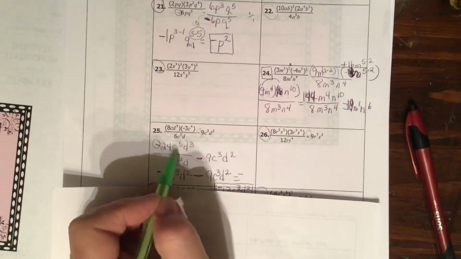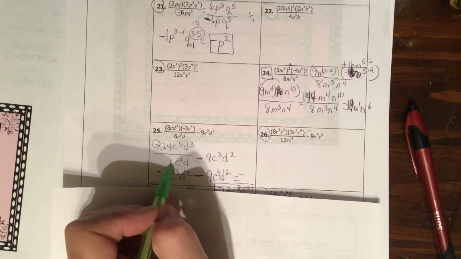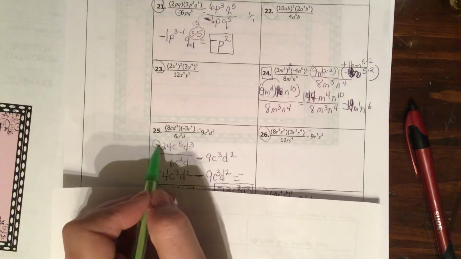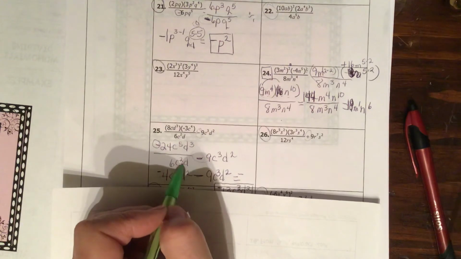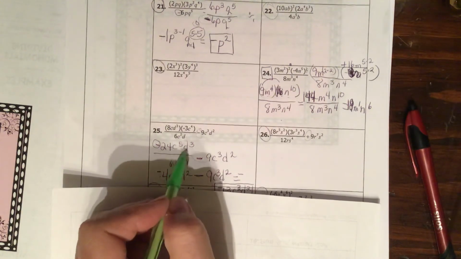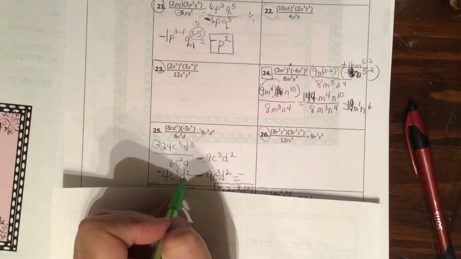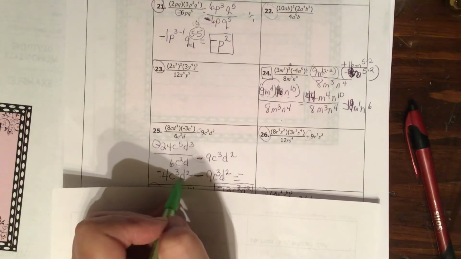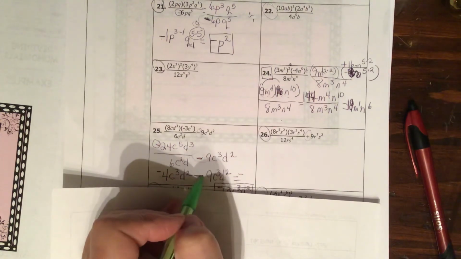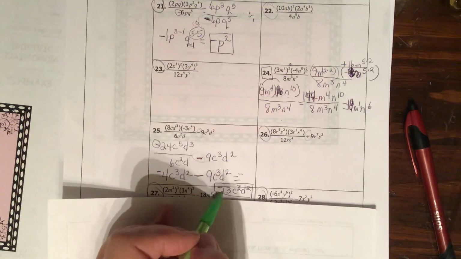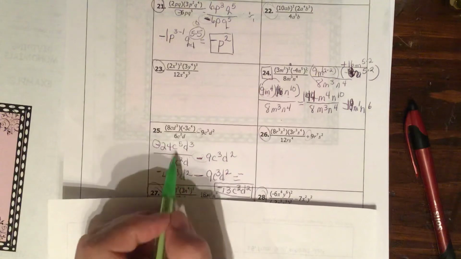Then you're going to use your division rule to get rid of this piece. 6 goes into 24. You see a negative sign, negative 4. You have C5 minus 2 is 3. D3 minus 1 is D2. So now you see that these are like terms, and you can subtract. We have a negative and a negative, which makes a negative answer, negative 13 C cubed D squared. And that's how you do that.